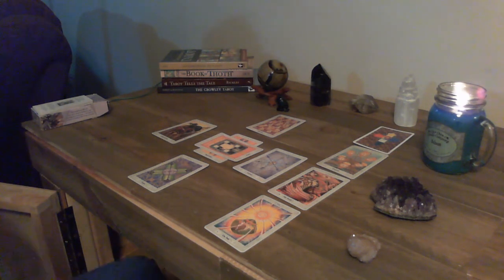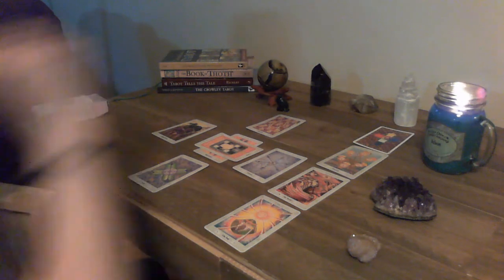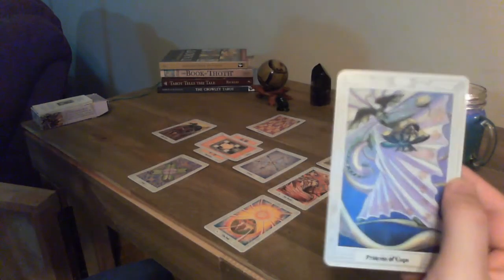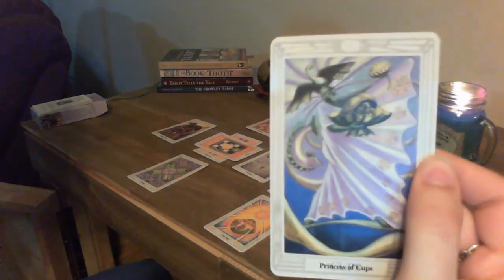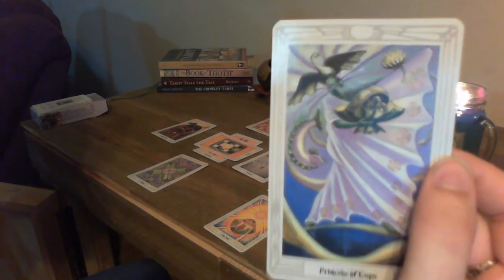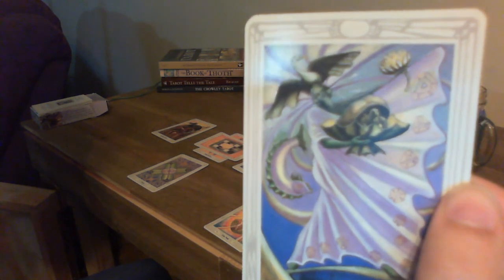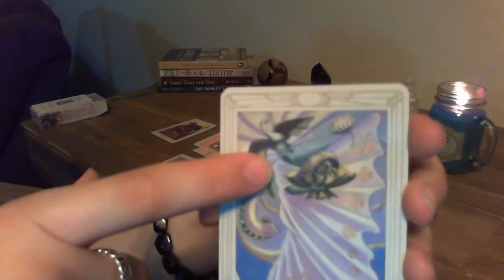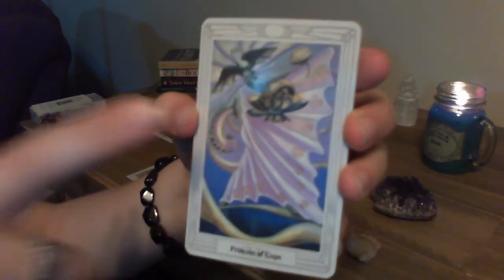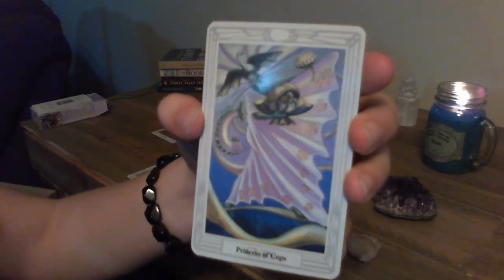All right, so possible outcome. Ooh, very nice. This is the Princess of Cups. So this is another court card. You can see her right there underneath the swan, and it's a little blurry, I'm sorry, but there's a swan. She's holding a shell with a sea turtle on it.